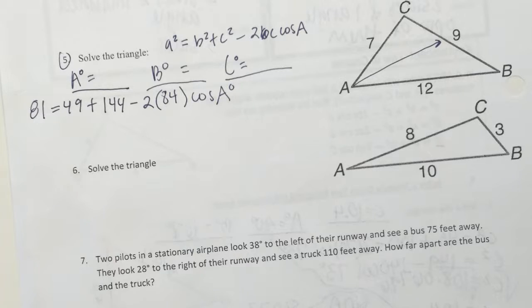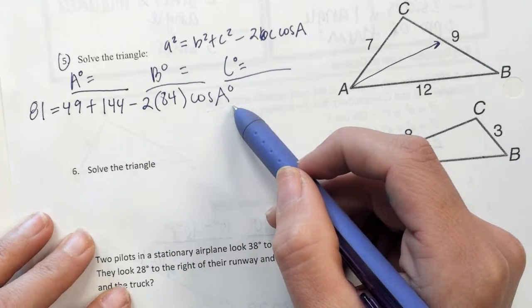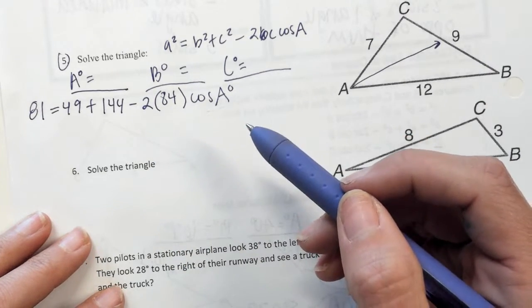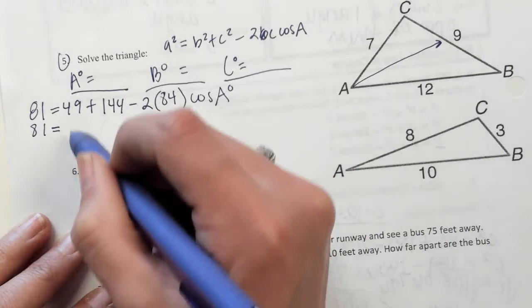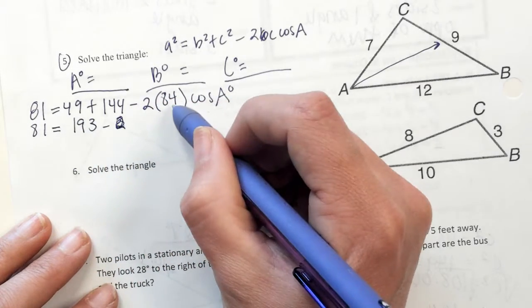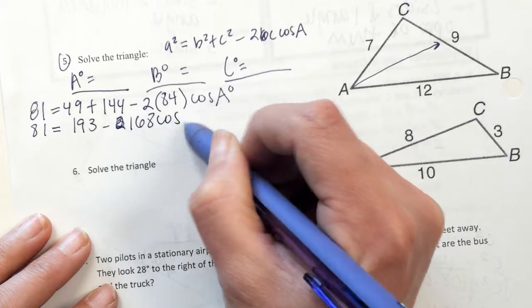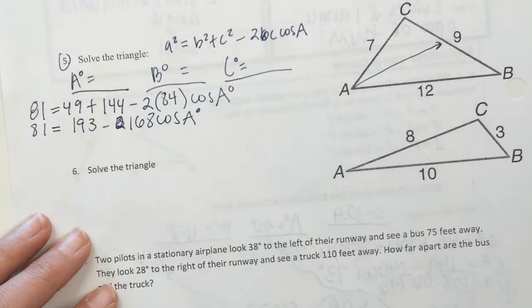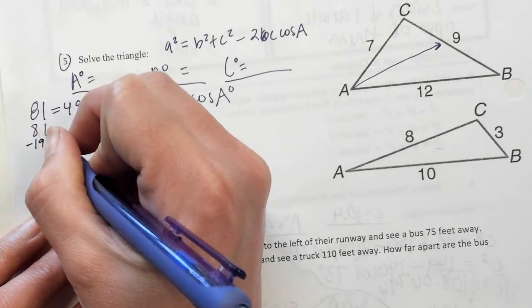Alright, what's the goal here? To get A by itself, correct? So that means we're going to try to get everything away from this group that has A in it. So the first thing we can do is what? Good. What's 49 plus 144? Alright. Let's go ahead and do this. What's 2 times 84? Alright, what can we do next to get A by itself? Subtract 193. Good.